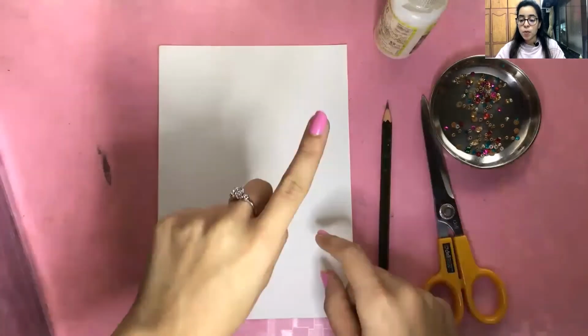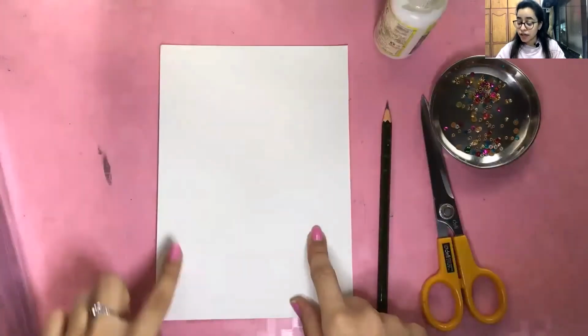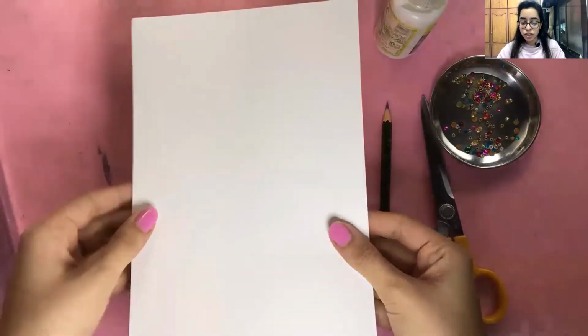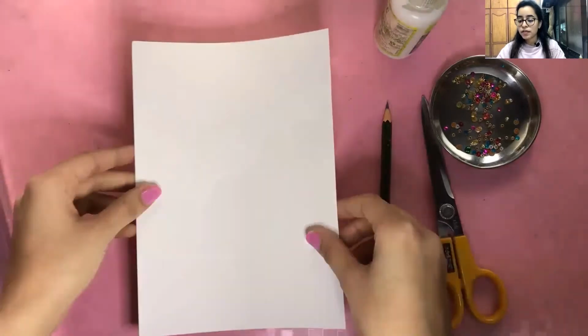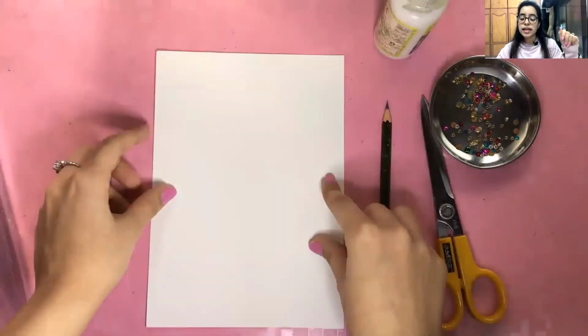So number one art material, I have an A5 size of white sheet over here. This is an A5 size. You can have a smaller size as well because we just need a strip of paper with a little bit of thickness for the bookmark. So you need not have a complete A5 size. A smaller size than that would also work.